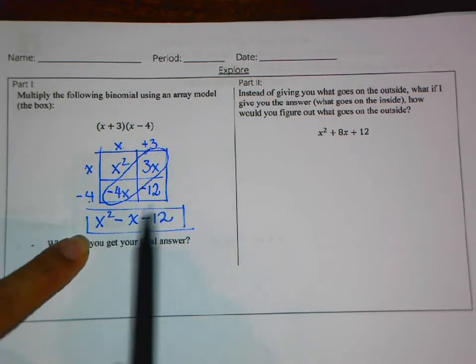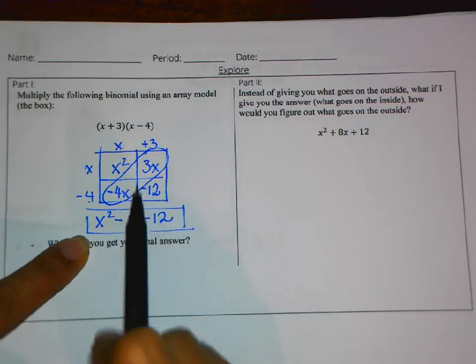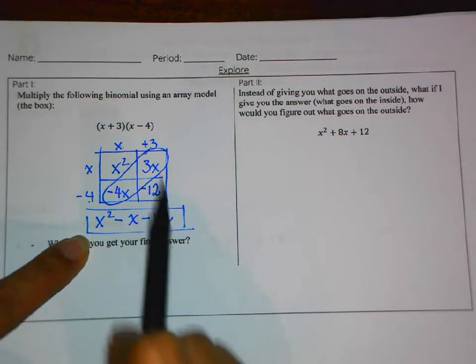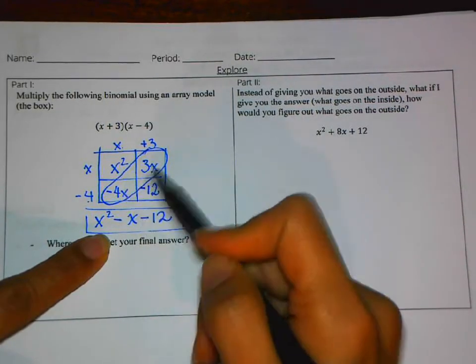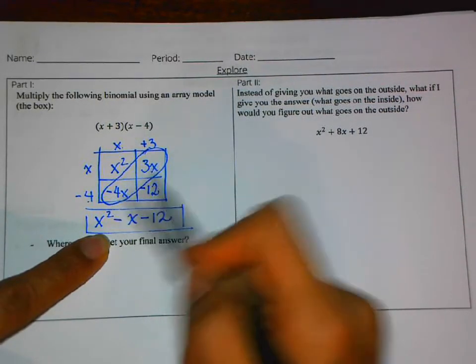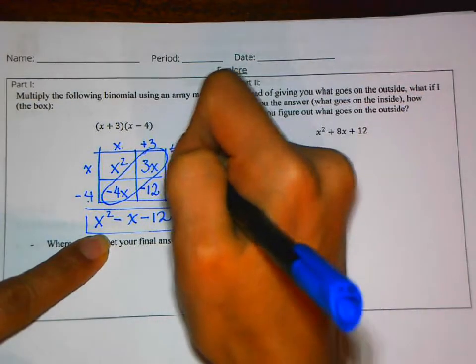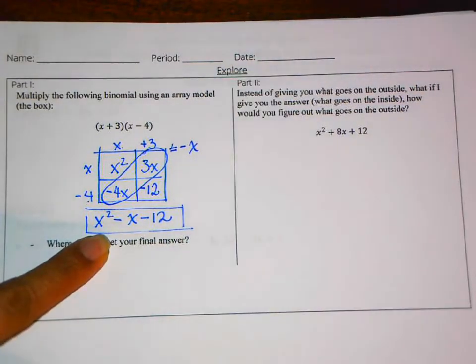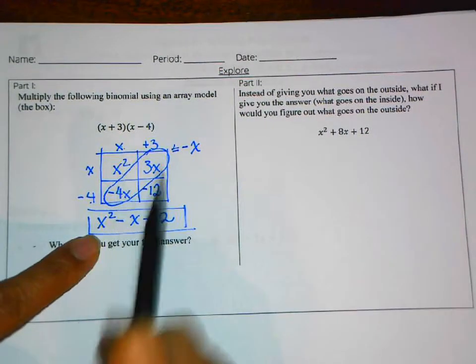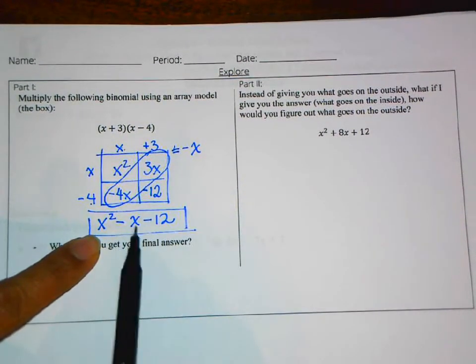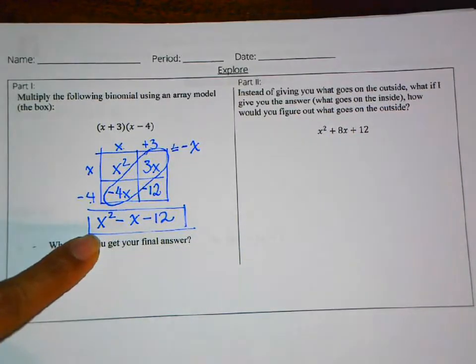The last term, minus 12, is the last box within your 4 boxes. Now that middle term, minus x, is the combination of those 2 diagonal boxes. So that's going to give me my minus x. So when I give you this term and I have to fill it out, you now know where each of these terms are going to come from.